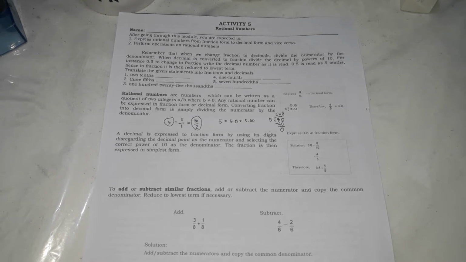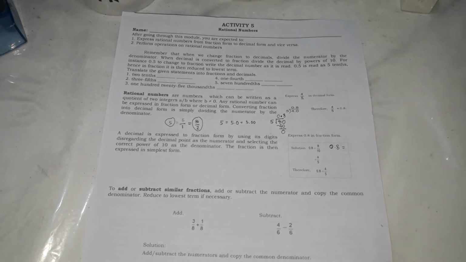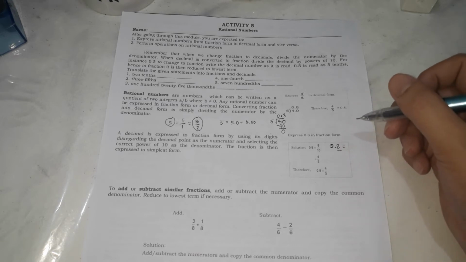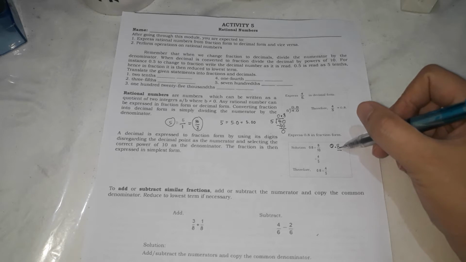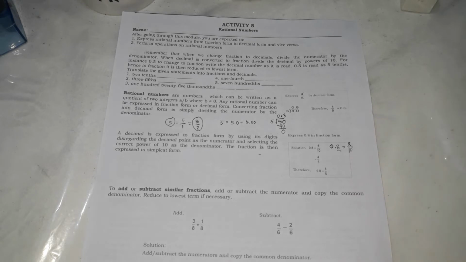Next, a decimal is expressed in fraction form by using its digits, disregarding the decimal point, as the numerator and selecting the correct power of 10 as the denominator. The fraction is then expressed in simplest form. For example, in our example it is 0.8. So 0.8, if it is read properly, is read as 8 tenths. So the place value of the number next to the period is tenths. So ang pagbasa nito is 8 tenths. So kapag ganyan ang pagbasa, it's simply 8 over 10.